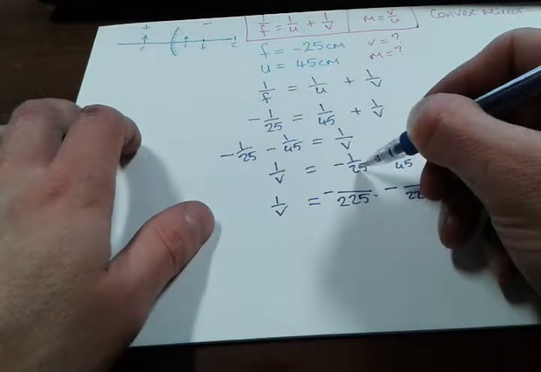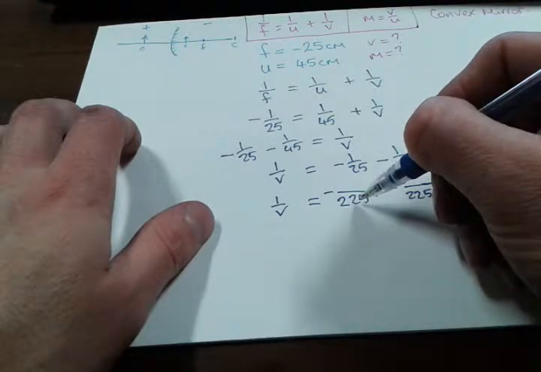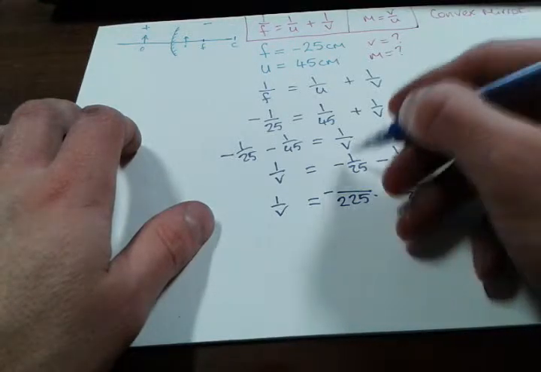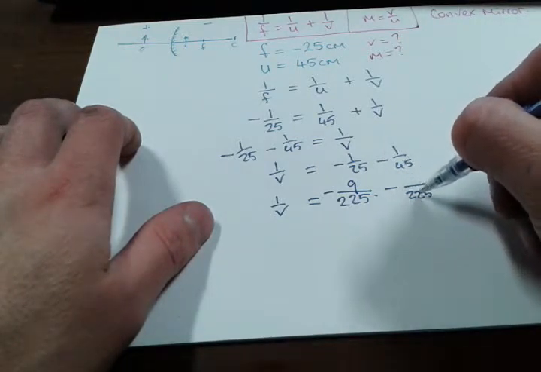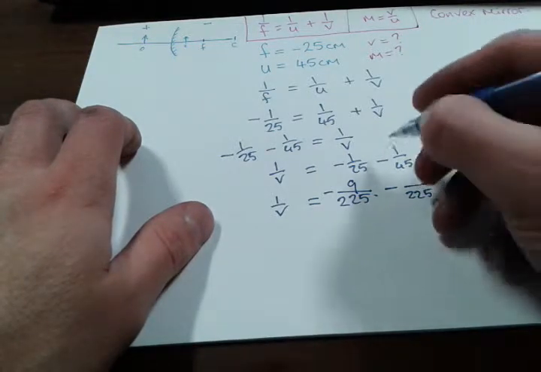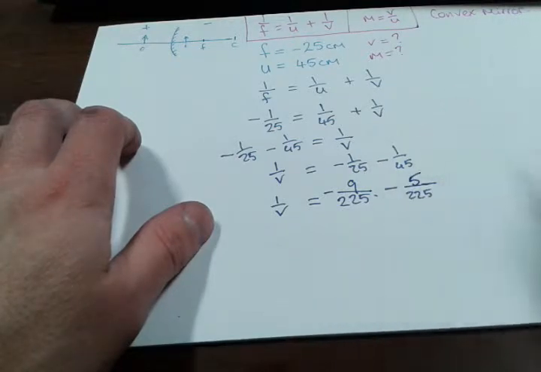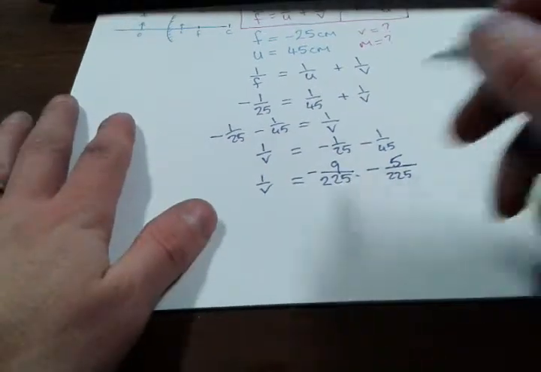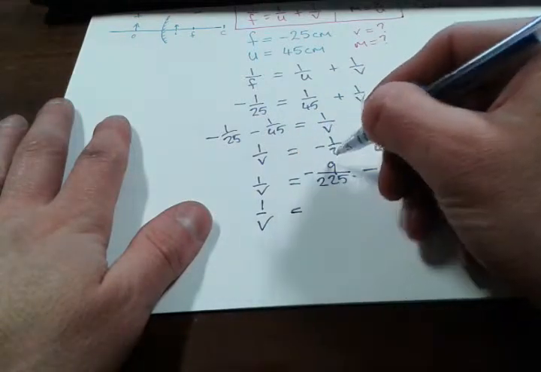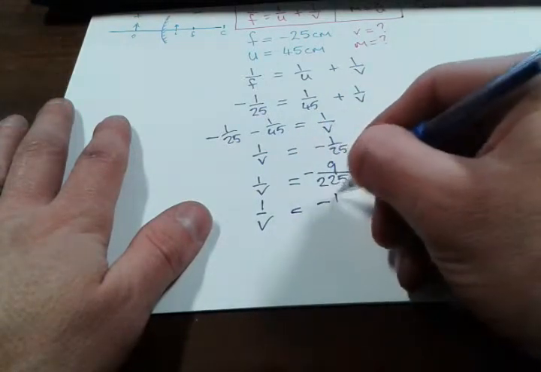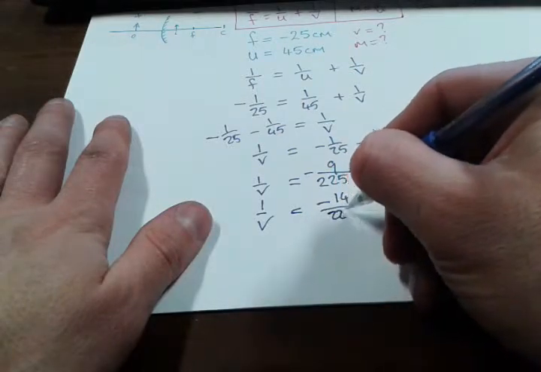If I divide 25 into 225, that's 9, and 9 times 1 is 9. And if I divide 45 into 225, I get 5, and 5 times 1 is 5. So now we get 1 over v is equal to minus 9 minus 5, which is minus 14, over 225.